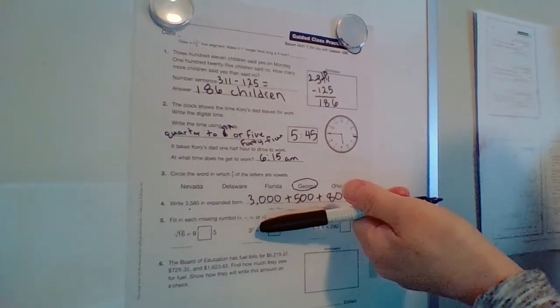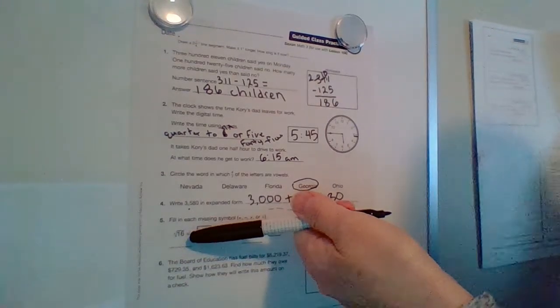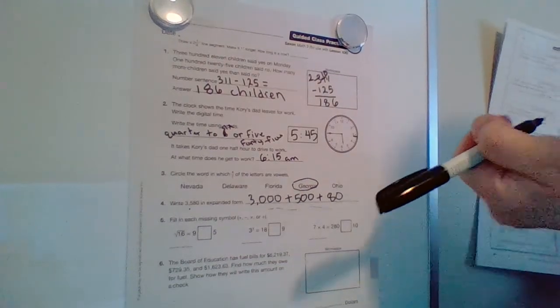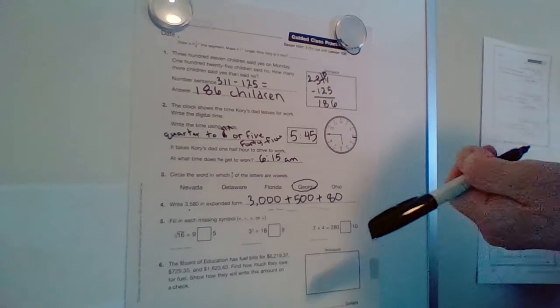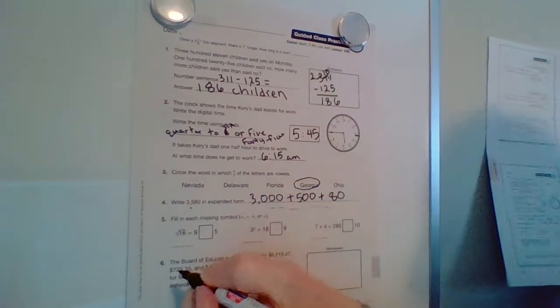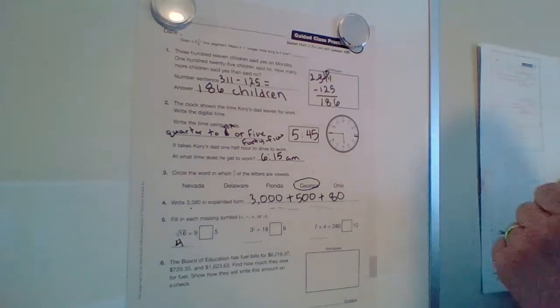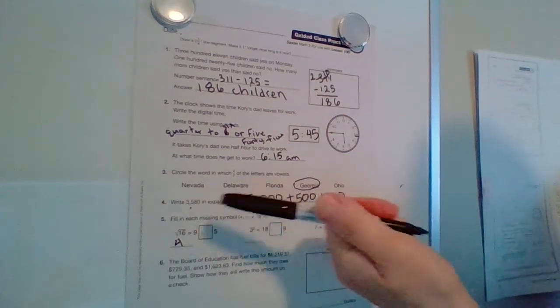Here you have your categories. All right, 16. The square root of 16. So you're thinking, what number times itself is 16? And the number we're thinking of is 4, because 4 times 4 equals 16. Okay, so here we have an equal sign.